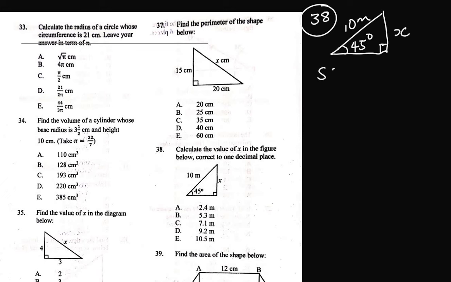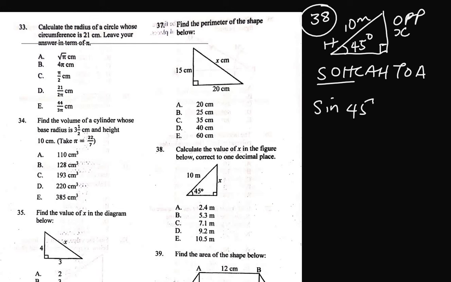Now we have to use SOHCAHTOA for this. Here we have the opposite and hypotenuse. Which ratio are we going to use? Opposite over hypotenuse is sine. Sine, the angle is 45 degrees. Opposite is x. Hypotenuse is 10 over 1, cross multiply.